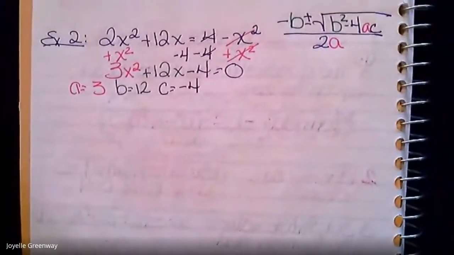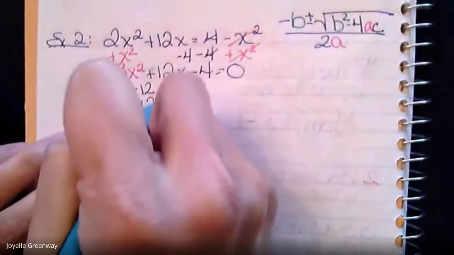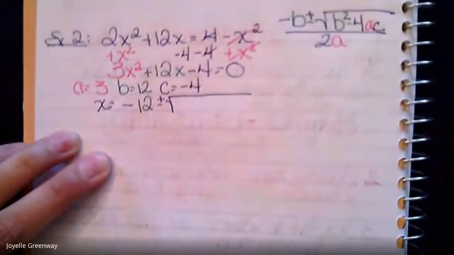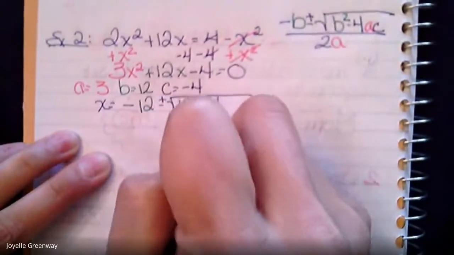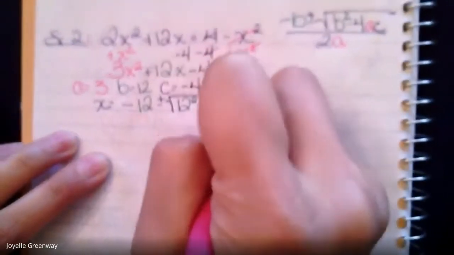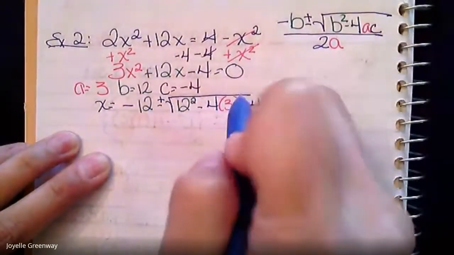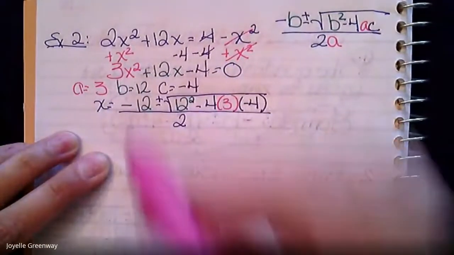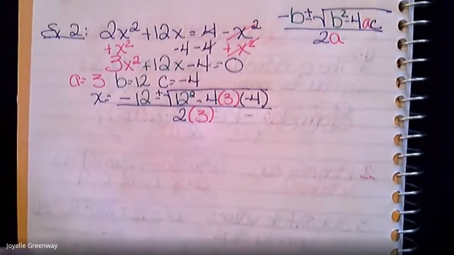Alrighty, so now I can substitute that in. So I have x is equal to negative b, and b is 12. So negative 12 plus or minus the square root of b squared, so 12 squared, minus 4 times a, which is 3, times c, which is negative 4. And all of that is divided by 2 times 3. Okay, so now I can simplify.